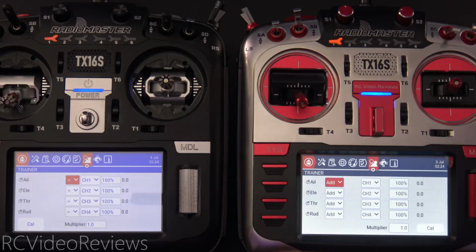And next up is the trainer screen. The only difference I saw on this one was they took cal and multiplier and moved them over to the right-hand side. That's it. You still have AETR, and you've got, oh, look, they did make a change.